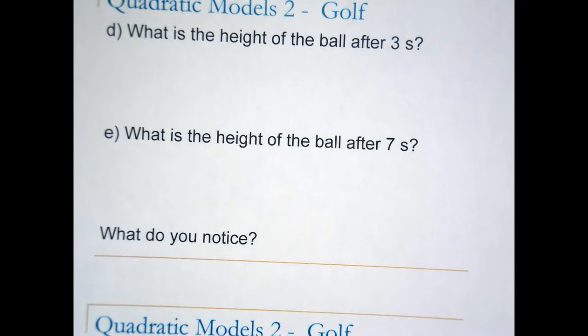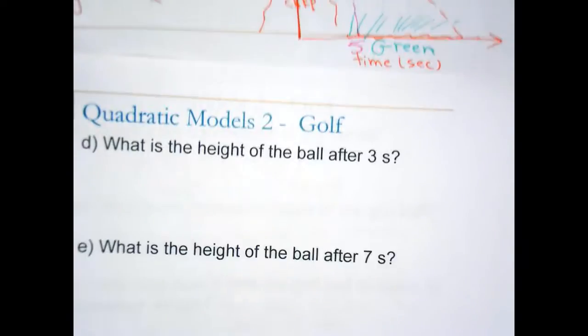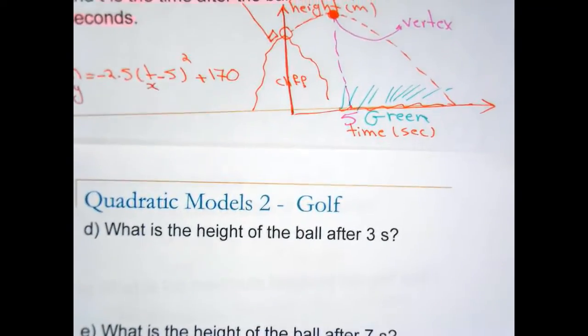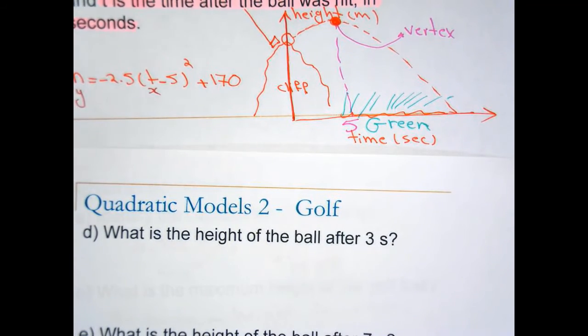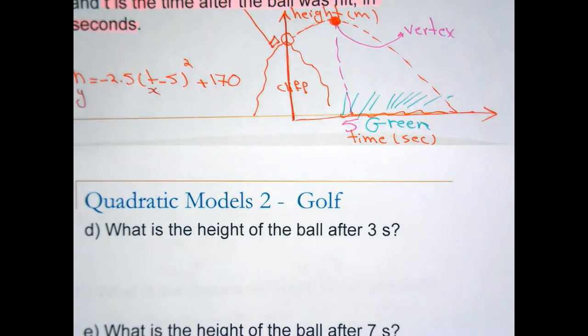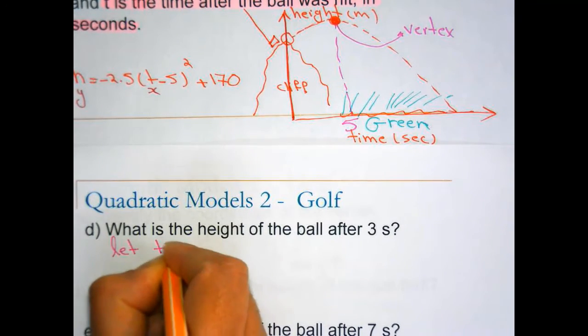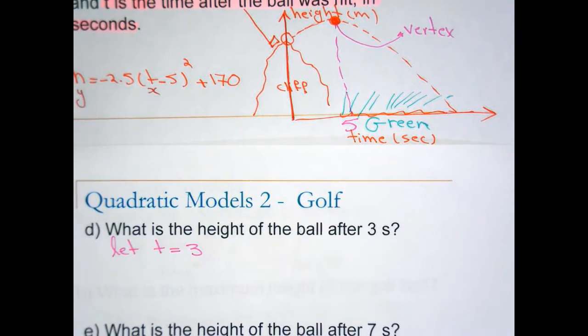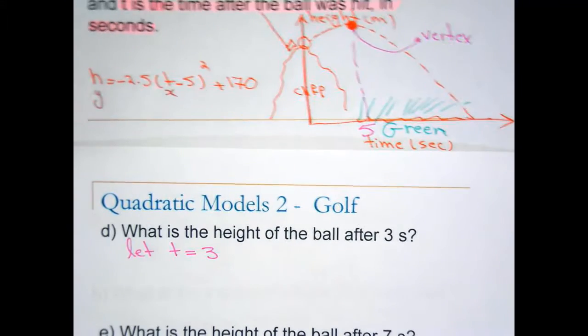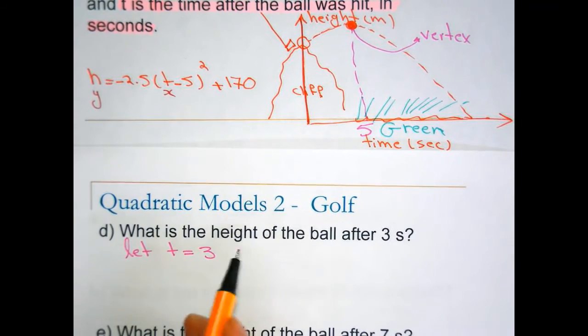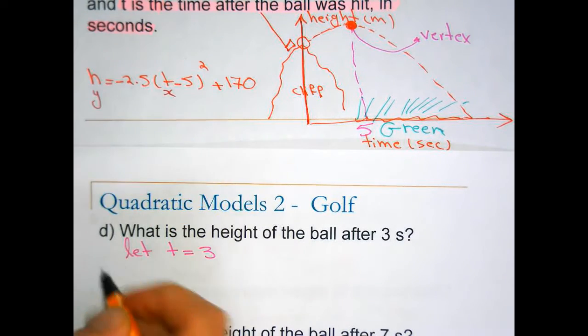Now, the next question is, what is the height of the ball after 3 seconds? So that means we know that t is 3 and we want to find h. So what we have to do is substitute t equals 3 in the equation.